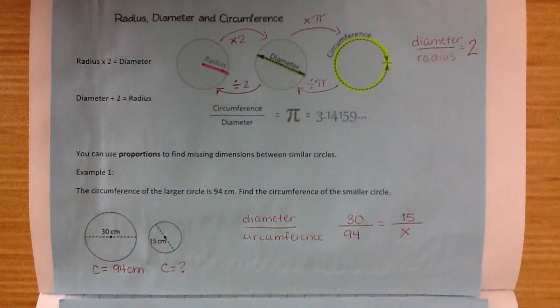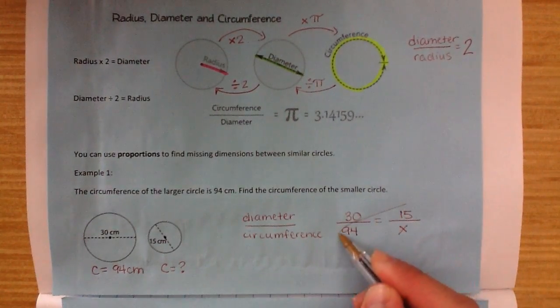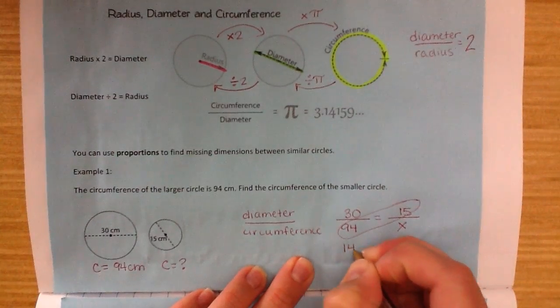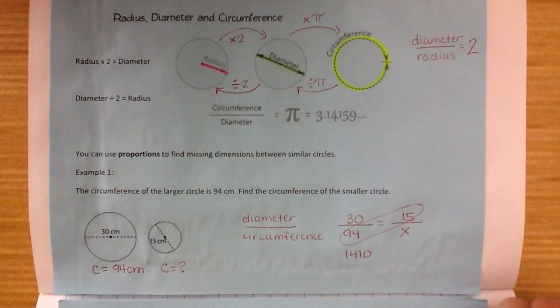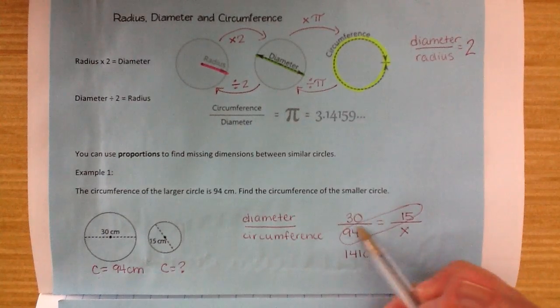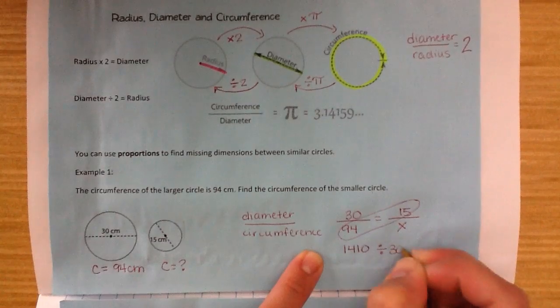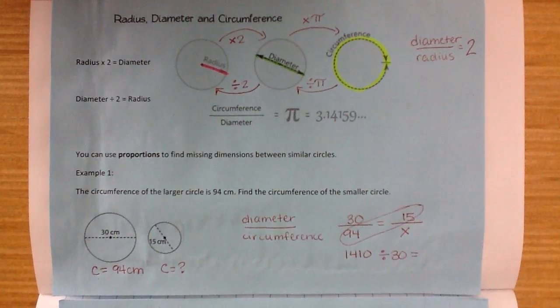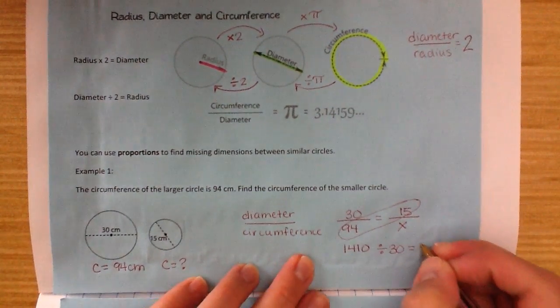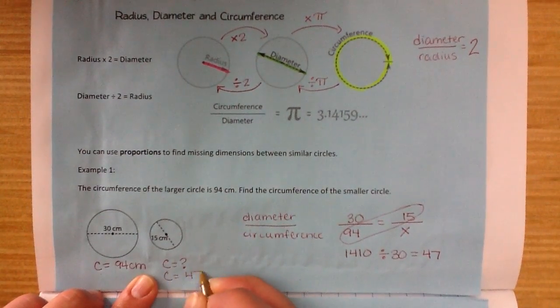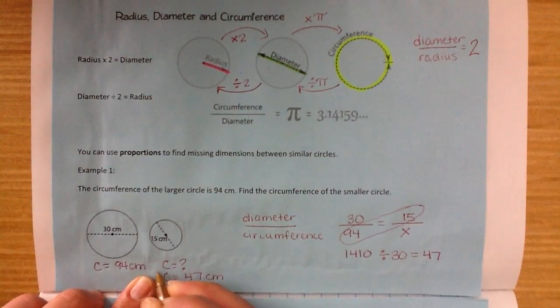And now we're going to solve this like a regular proportion. We cross multiply, so we will do 94 times 15, and we will get 1,410. And we know that our last step is to divide by the leftover number. So we have to divide by 30 in order to find x. And we get 47. So the circumference of the little circle will be 47 centimeters.